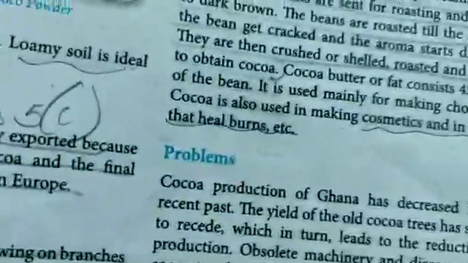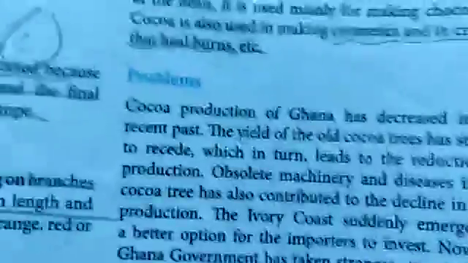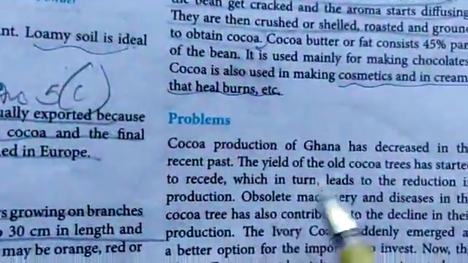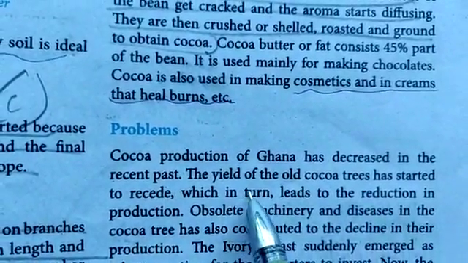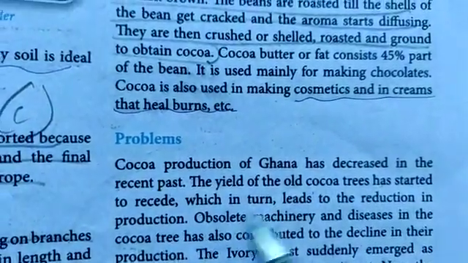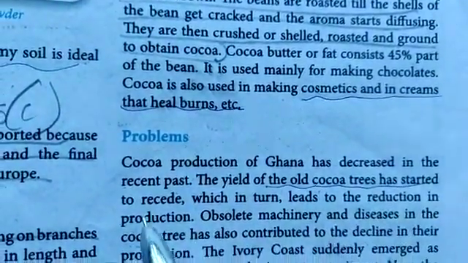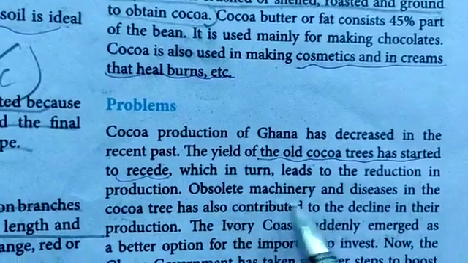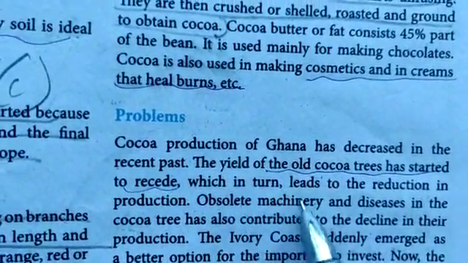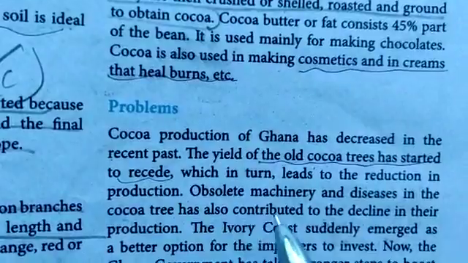Now, coming to the problems that Ghana faced in the production of cocoa. It says that production has decreased in the recent past. The yield of the old cocoa trees has started to recede; the old trees do not give that much fruit. New trees need to be planted, which in turn leads to a reduction in production.